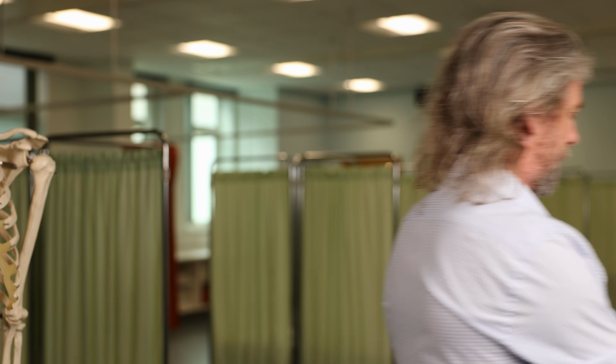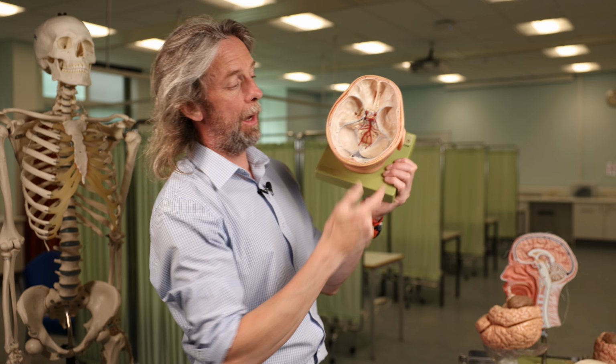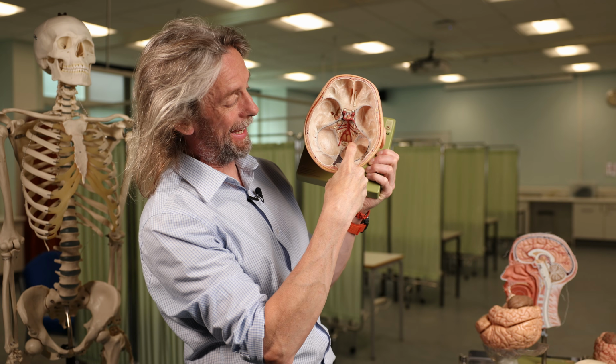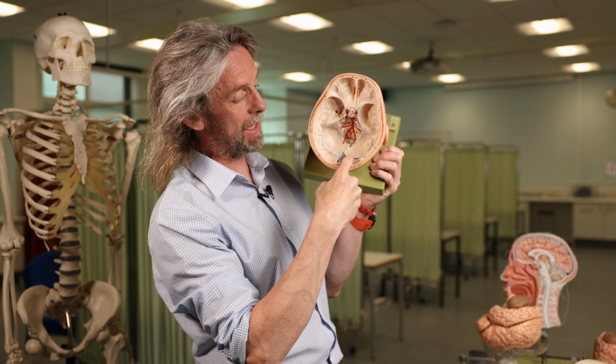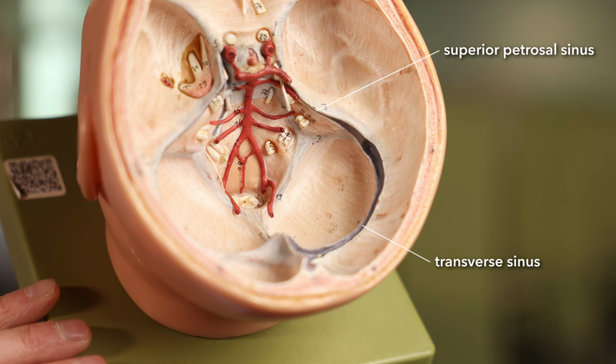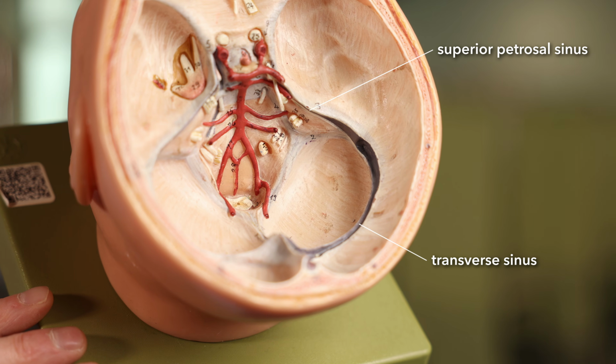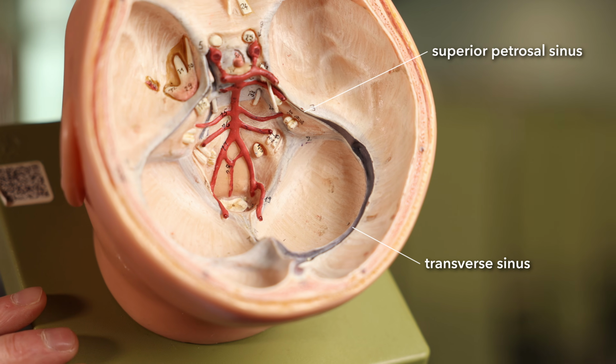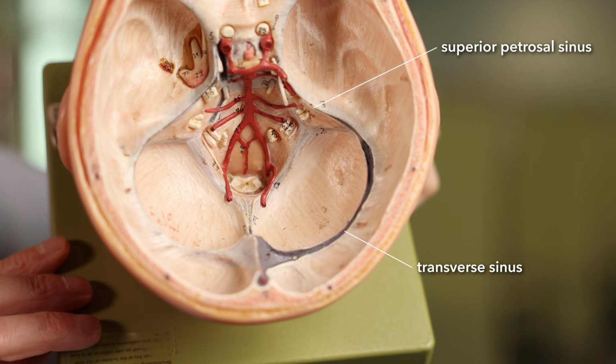Venous drainage is to dural venous sinuses. Use your imagination. What is around? The cerebellum is back here. There we've got the transverse sinus. We've got the petrosal sinuses over here, and in the middle we've got the vein of Galen, or the great cerebral vein. Blood from the cerebellum is draining to those, essentially.